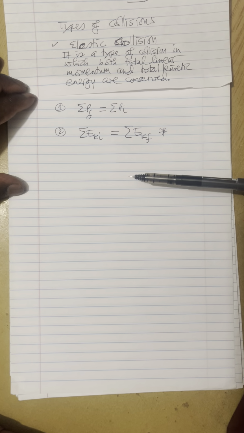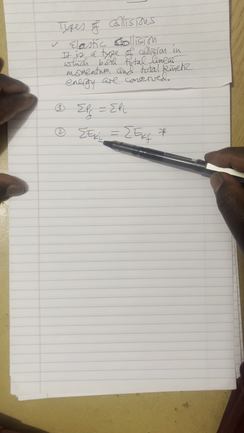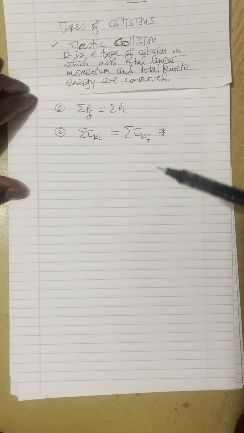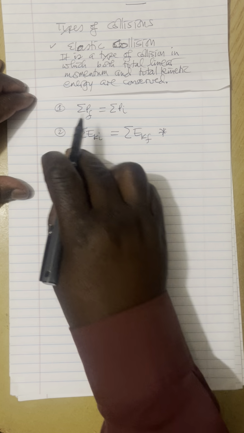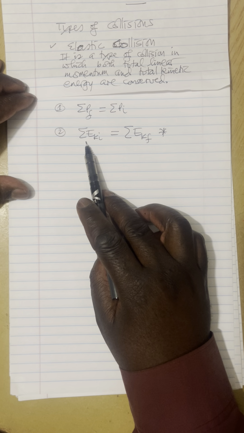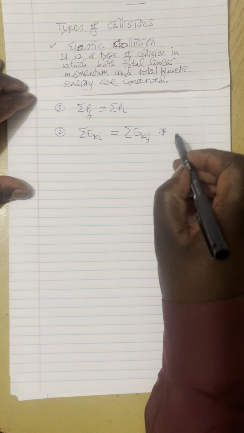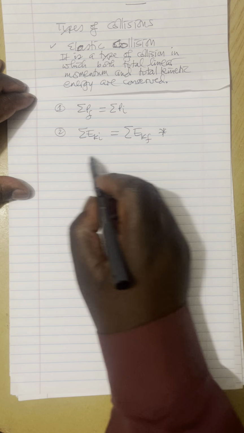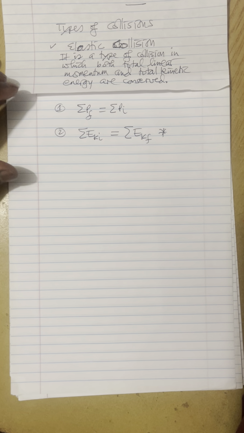In inelastic collisions, total kinetic energy initial is not equal to total kinetic energy final. Whenever they say the collision is elastic, this is the information they're giving you. It means this is the one that you must use to determine whatever they want you to determine.